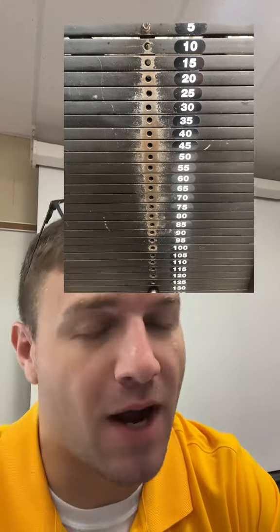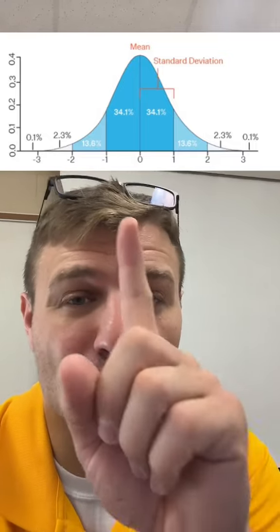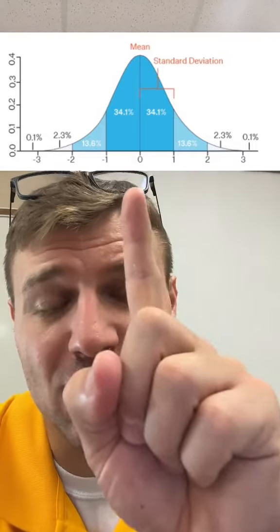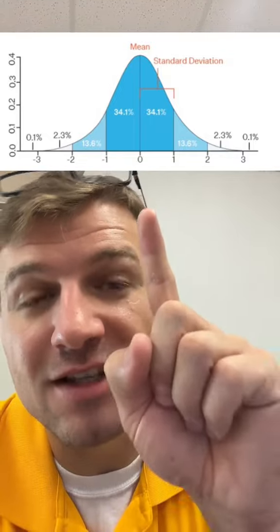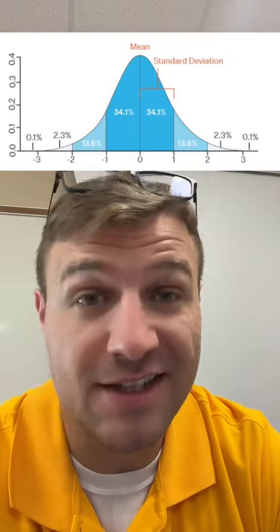If you don't know, these are plates that a gym would have where people would place a peg in those holes to have that specific weight. And you can see that most often people will choose the weight between around 25 to like 60, 75, somewhere around there. Those numbers that I just mentioned would fall in the first standard deviation. Most of the data falls in this first standard deviation, or specifically 68%.